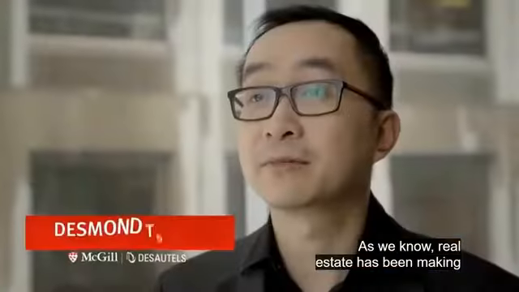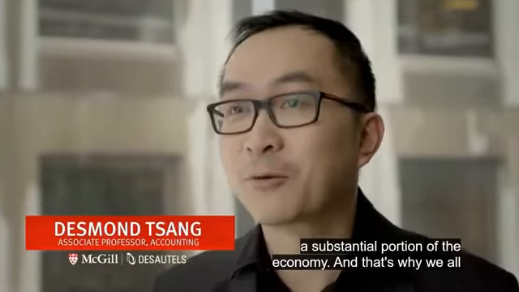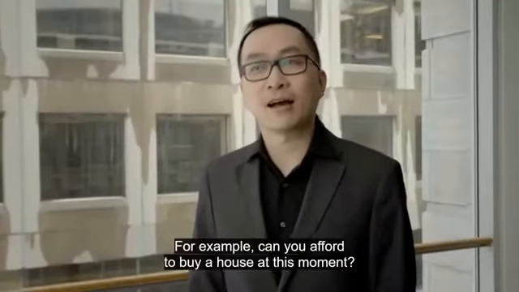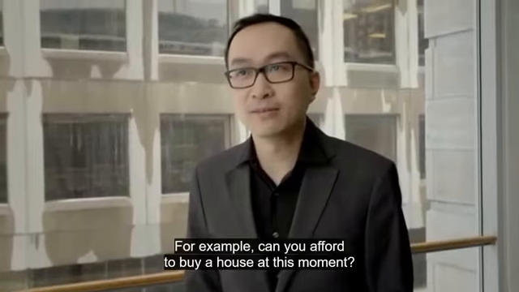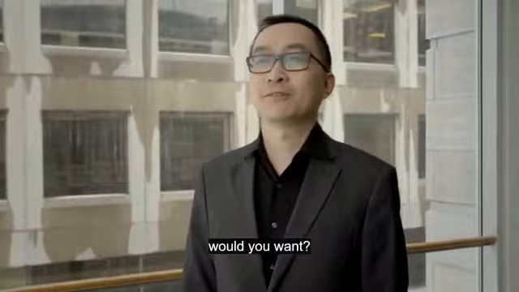As we know, real estate makes up a substantial portion of the economy, and that's why we all need to know some essentials of real estate. For example, can you afford to buy a house at this moment? And also, if you're ready to buy a house, what kind of locations would you want?